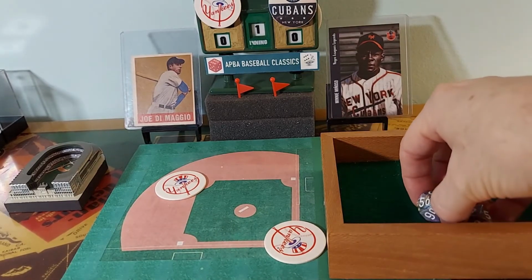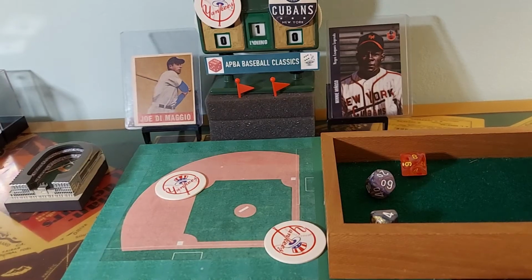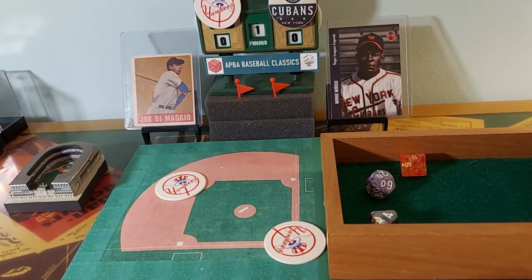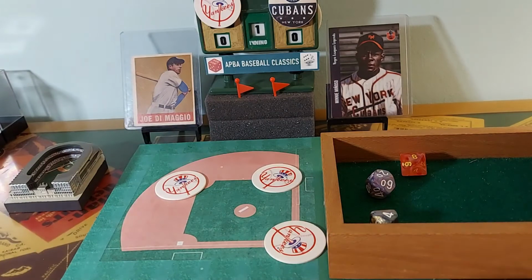That brings up the cleanup hitter, George McQuinn, first baseman. Batter's target number is 30, and on base is 40. And the roll is a 24, plus the 8 is a 32. That's going to be a base on balls. McQuinn takes first. The Yankees have first and second with 2 outs.